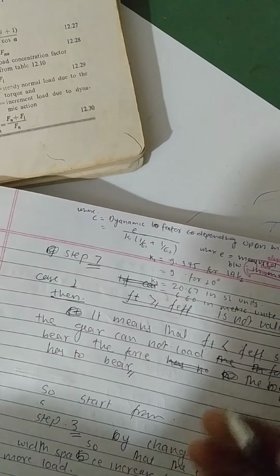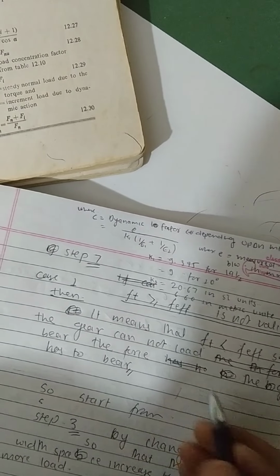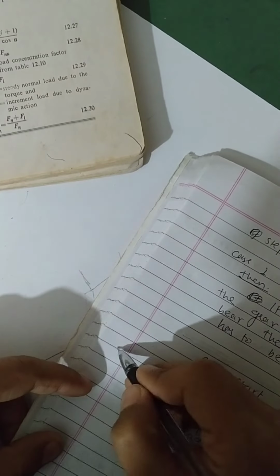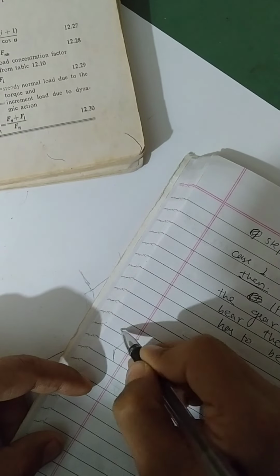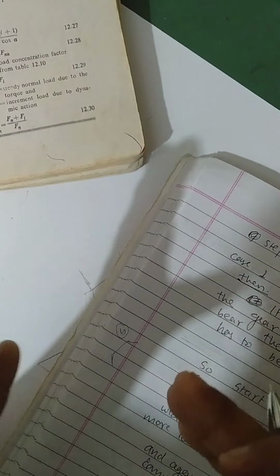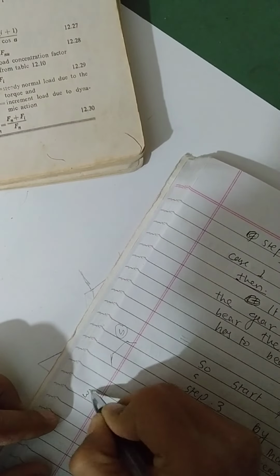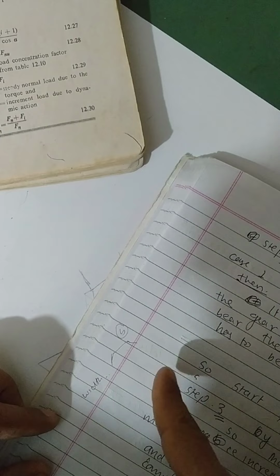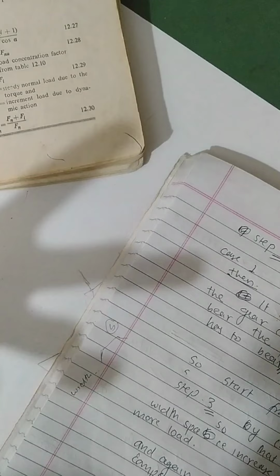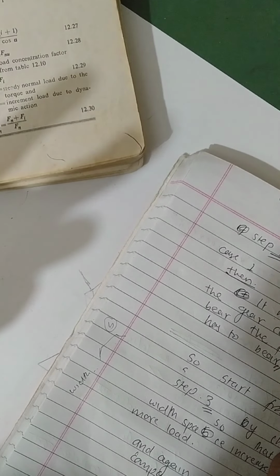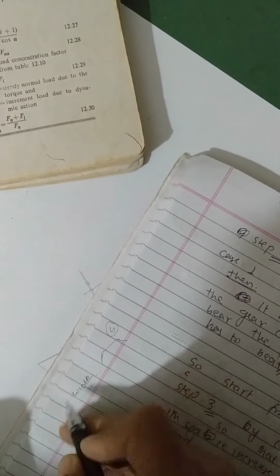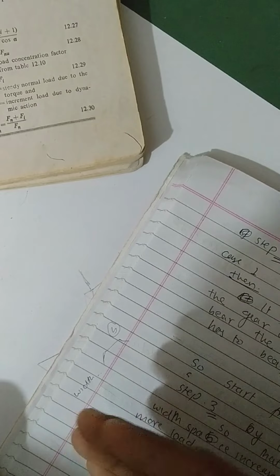Okay, so we have to change. What do we have to do? If we have to make the gear stronger, how will we make it stronger? By increasing the width of the gear, the width of the tooth space of the gear, then its area will increase. It means that it can bear or withstand a load larger than the previous one.